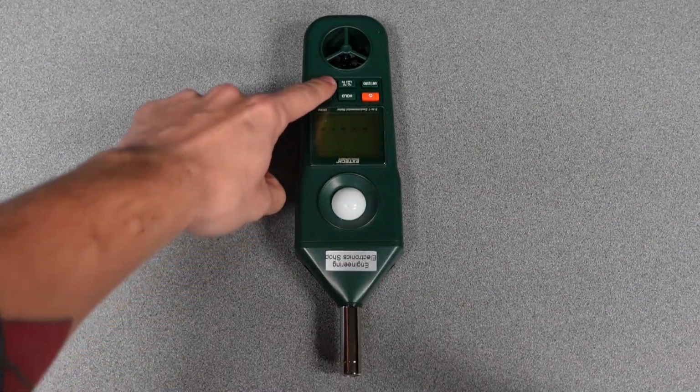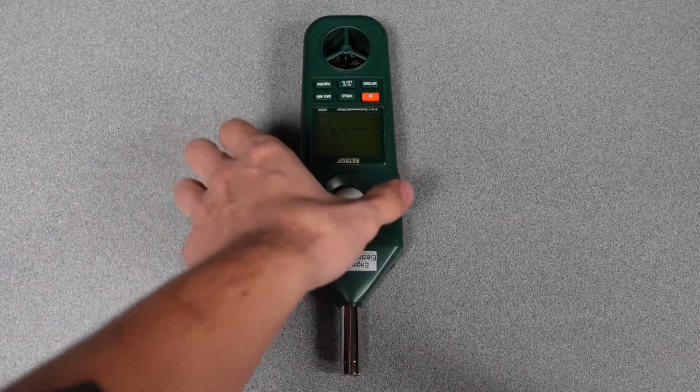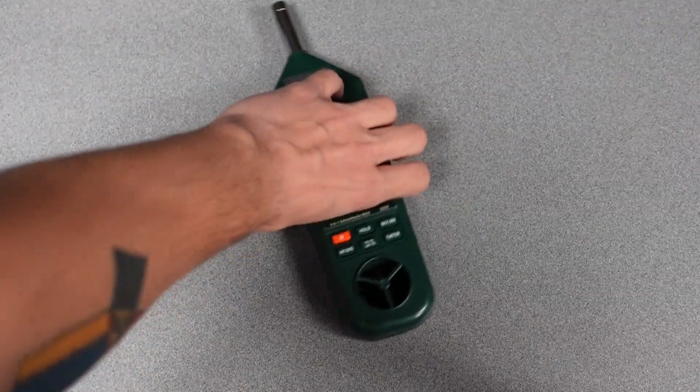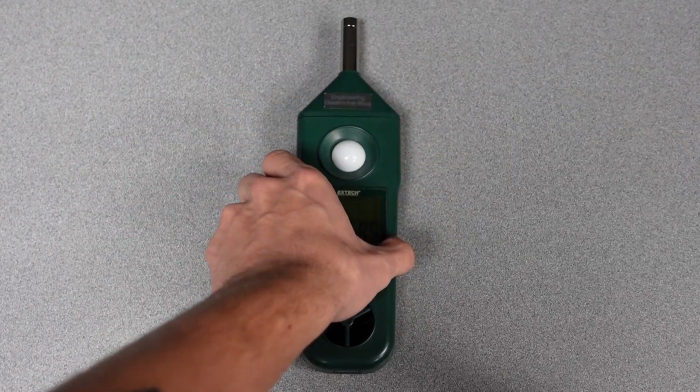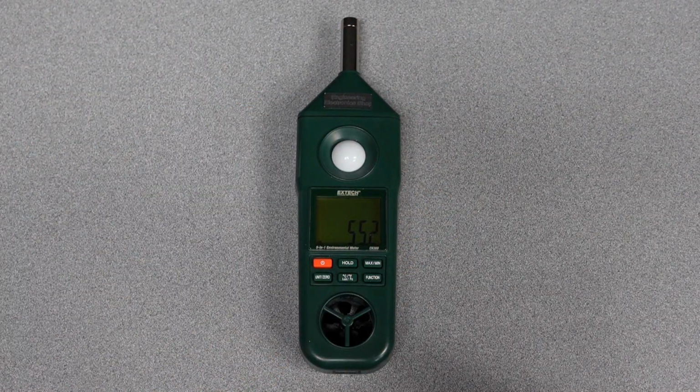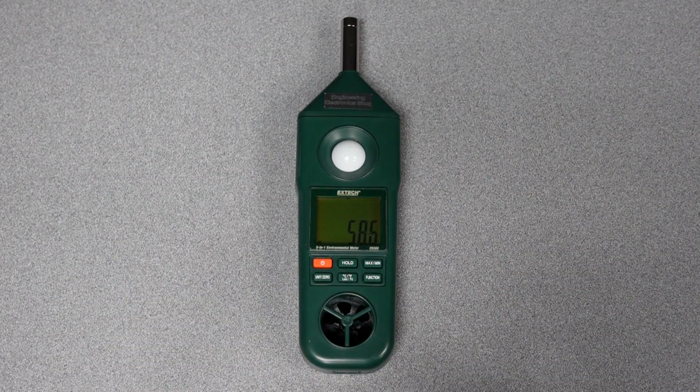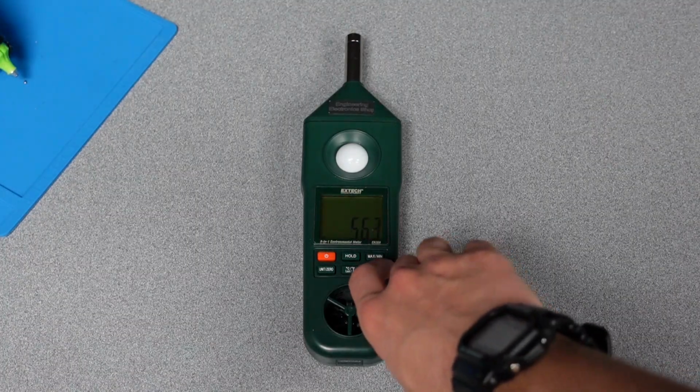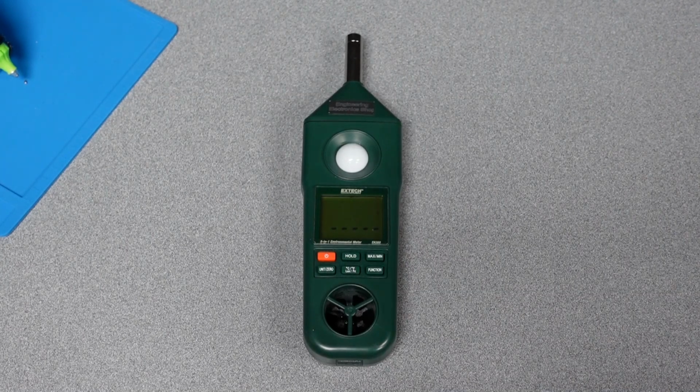The next function on this device is the sound meter. The sound is measured using decibels with a Class A frequency weighting and a fast time weighting. This device claims to meet IEC 61672 Class 2 standards for those frequency and time weights. For more details about sound meters, see the later section of this video on sound meters.